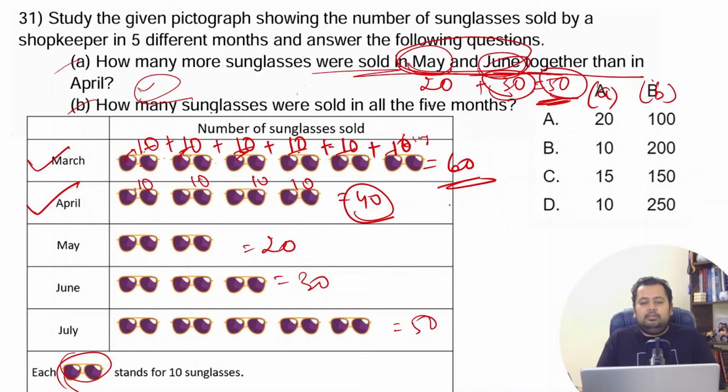In April, there were 40 sold, right? So in May and June combined, 50 sunglasses were sold. Only in April there were 40. So how many more were sold in May and June together? It is just 50 minus 40, that is 10, right? So we now know that A is nothing but 10.